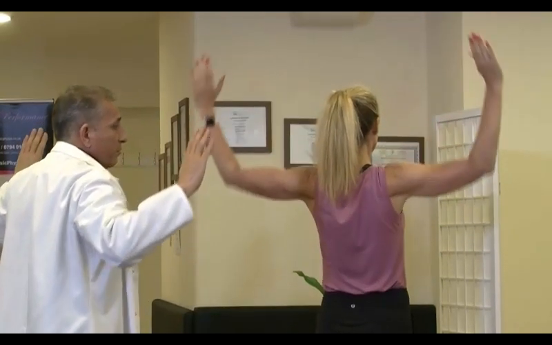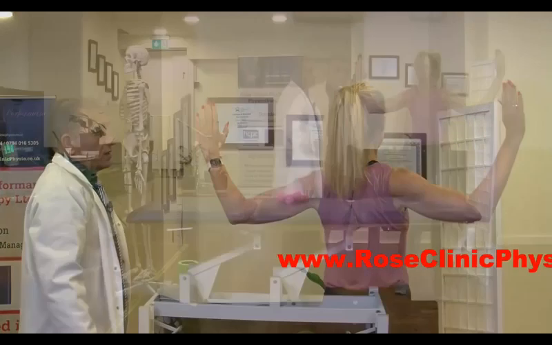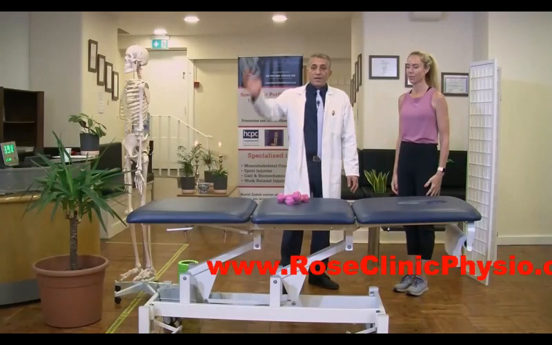Next, while pushing your scapula backward in the last exercise, elevate your hand upward. Also 2 sets of 15.